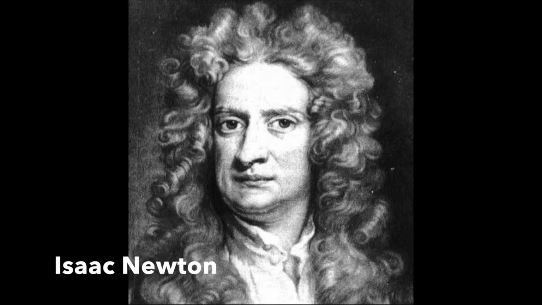Isaac Newton was an English physicist and mathematician, perhaps one of the most important physicists in the world. Newton was the founder of universal gravitation, the three laws of motion, and calculus, as well as creating the first reflecting telescope.